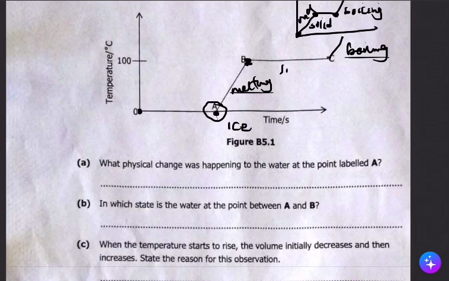Because at this point we should have liquid and ice. The change that made it liquid and ice is melting. So the actual change at A we can say is melting.